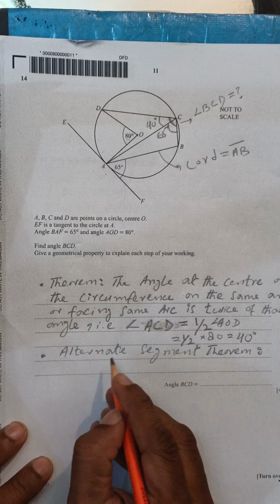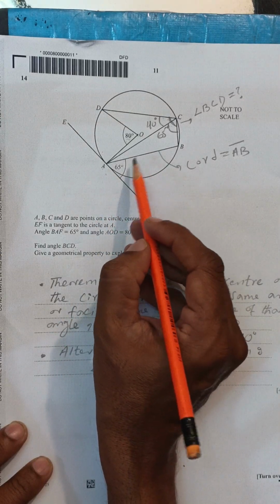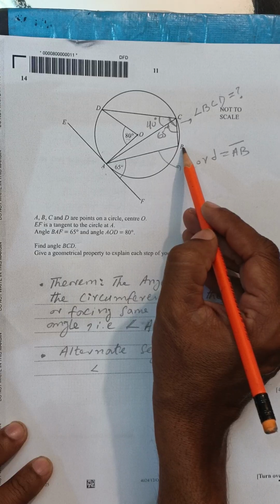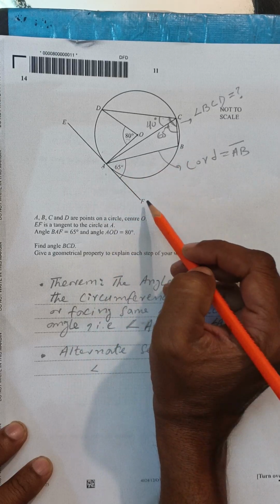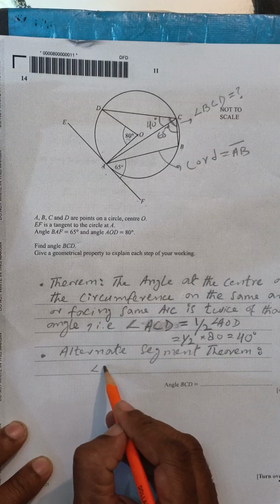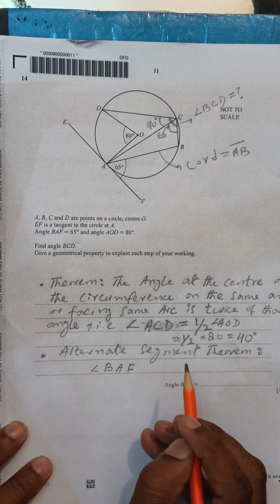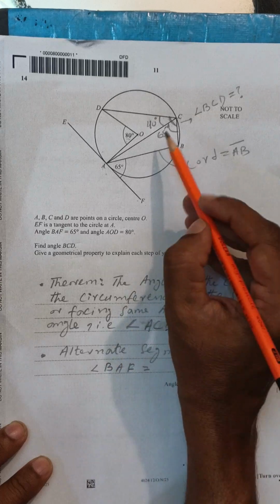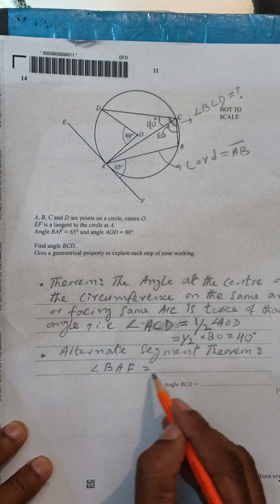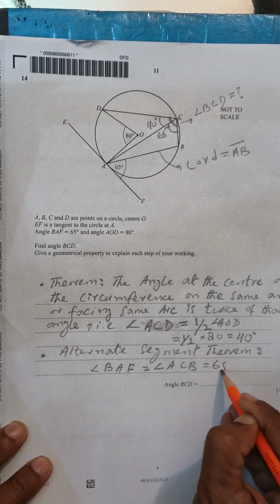What does it state? Angle of the tangent, that is angle BAF, is equal to angle ACB, which is 65 degrees.